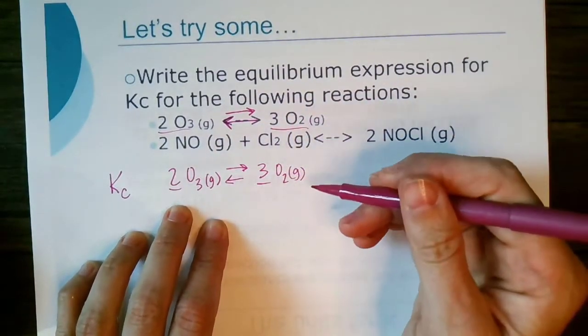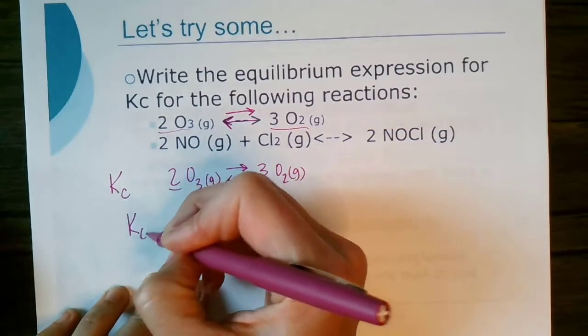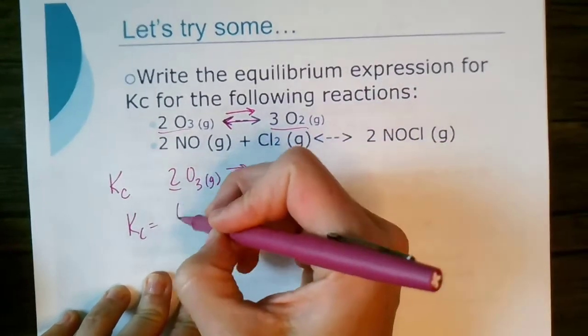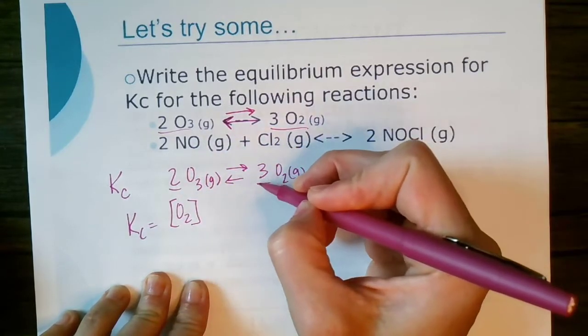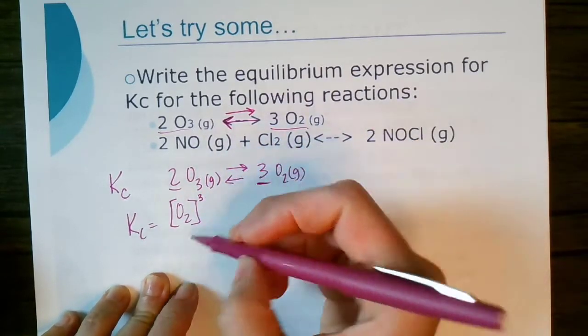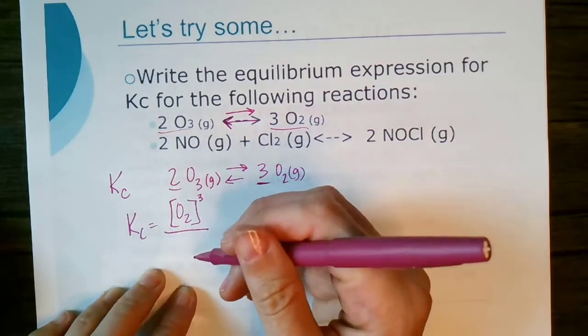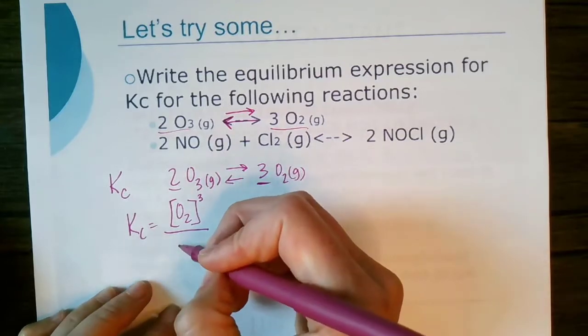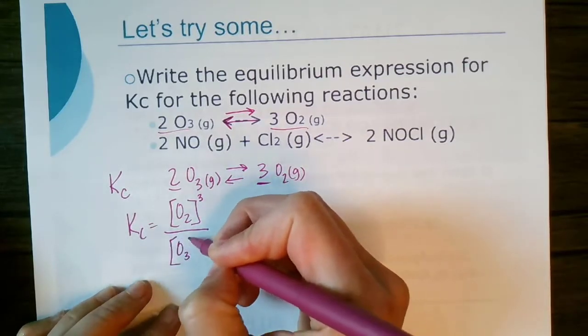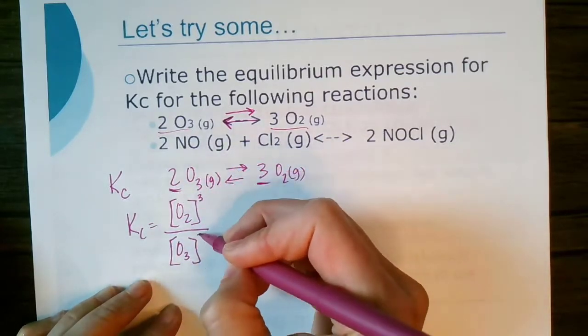So here we're going to write our products. I have O2 and I have 3 O2s, so it's going to be to the third power, over my products over my reactants. I have O3 raised to the second power.